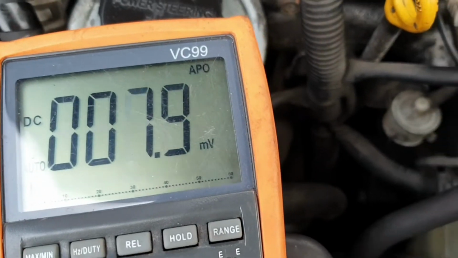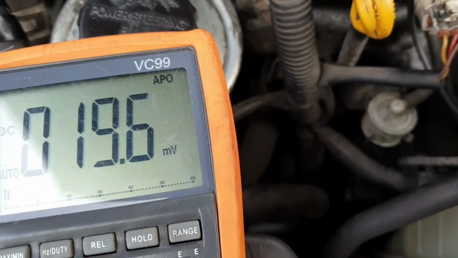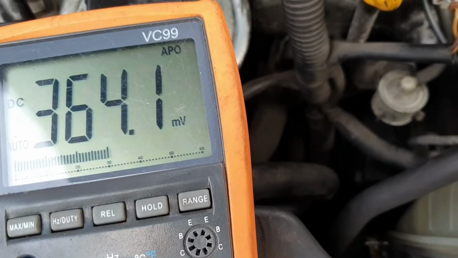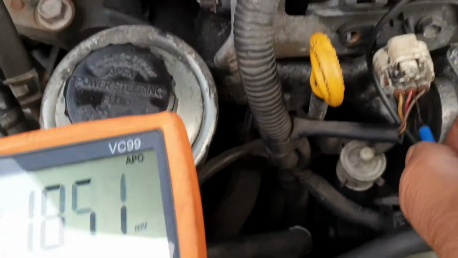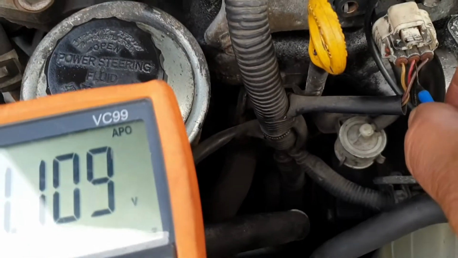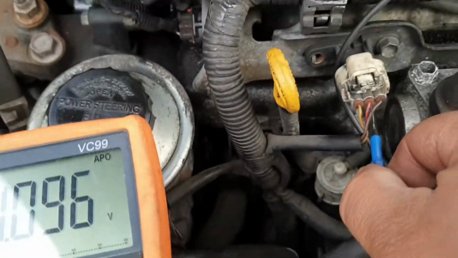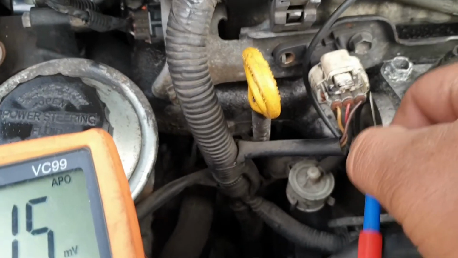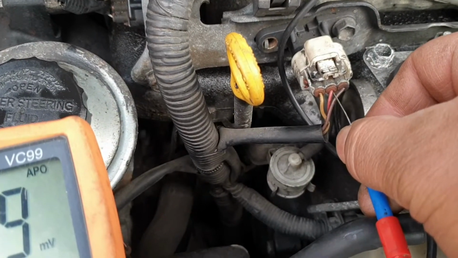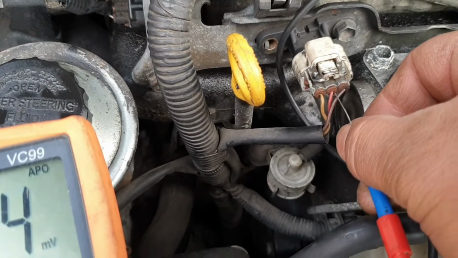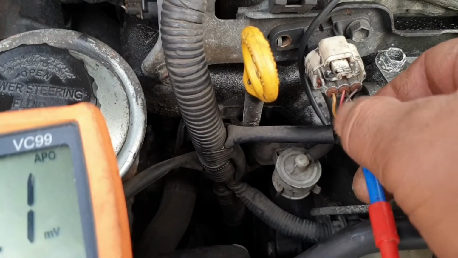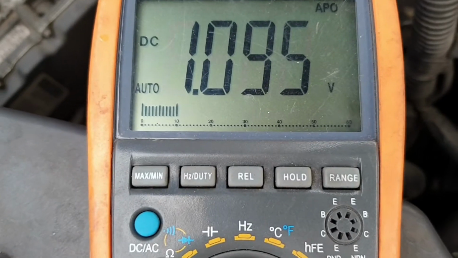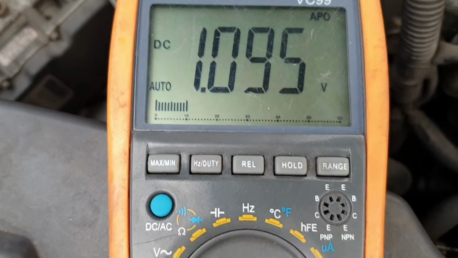But now I'm going to back probe the signal wire, the red wire. As you can see, the reading is 1 volt.